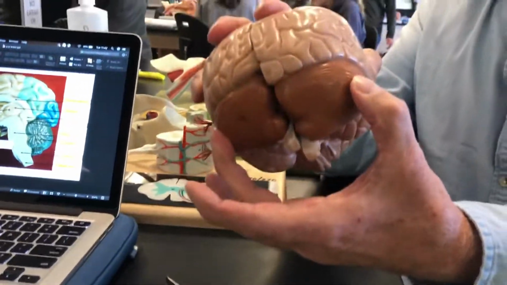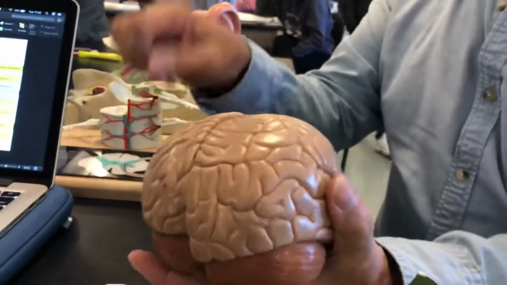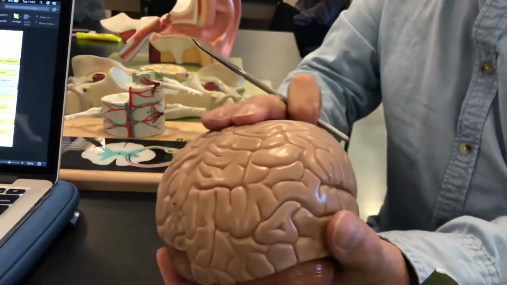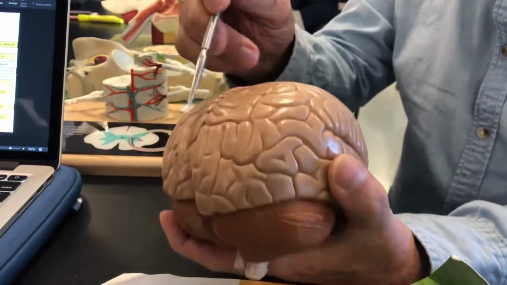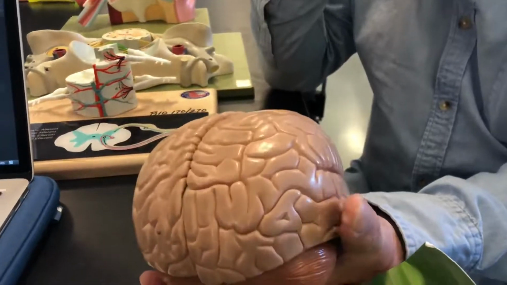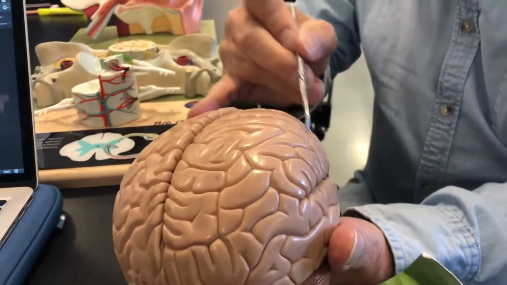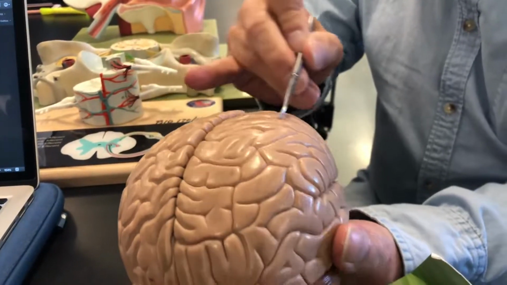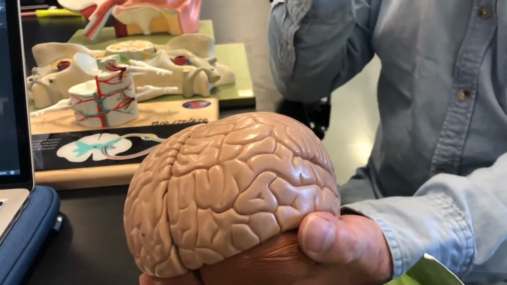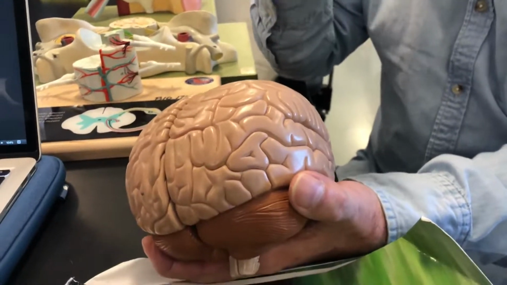Cauliflower-looking thing, cerebellum. All these shallow valleys all over the place on your brain, sulcuses. All the deep valleys are fissures. Okay, this is your longitudinal fissure, that's your transverse fissure. This sulcus that goes across from temporal to temporal, that's the central sulcus. No other animal has it but us.